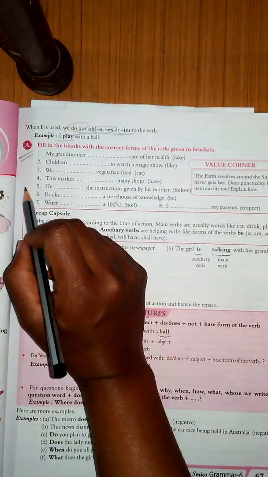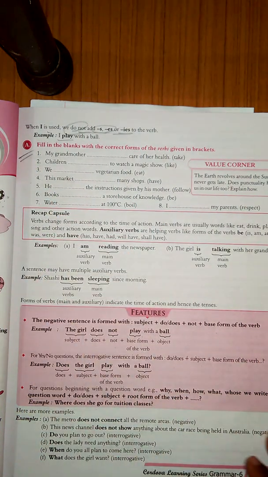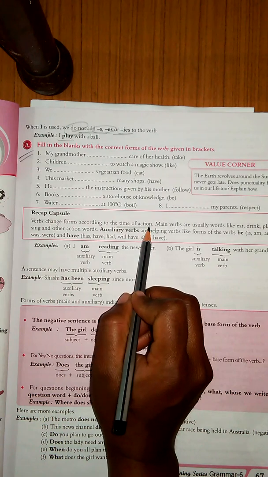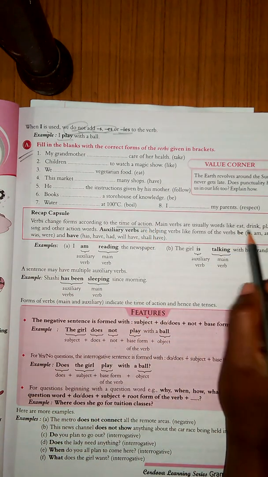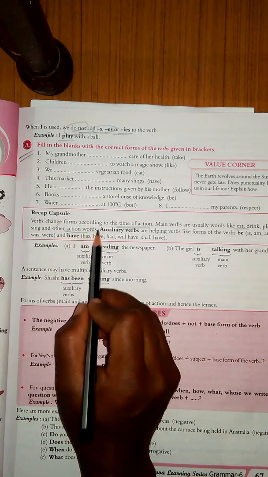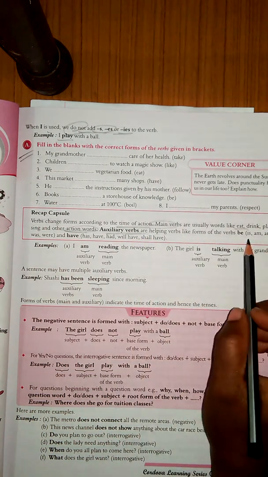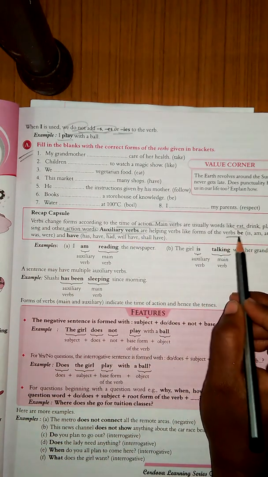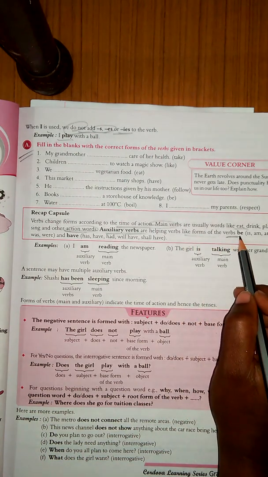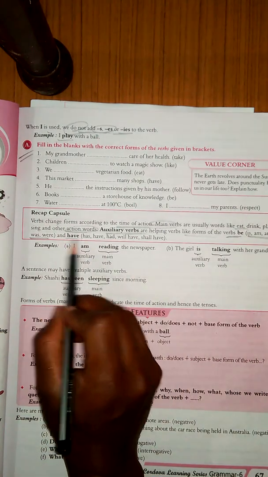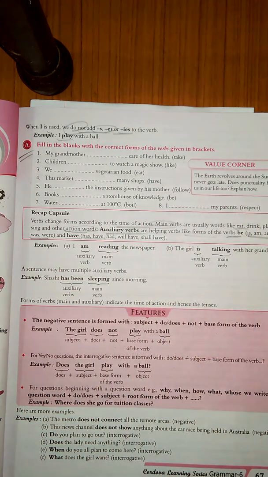Now exercise A, practice exercise A and I will give you answers in our next class. Now recap capsule. Verbs change forms according to the time of action. Okay, present, past and future. Like eat, drink, play, they all are action words and they are main verbs. Okay, and auxiliary verbs are known as helping verbs, which are forms of be. Be is, am, are, was. This we have done earlier in our chapter. And have has different forms: has, have, had, will have, shall have, etc.